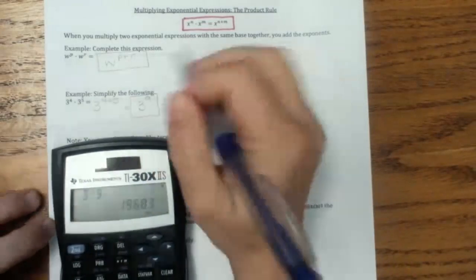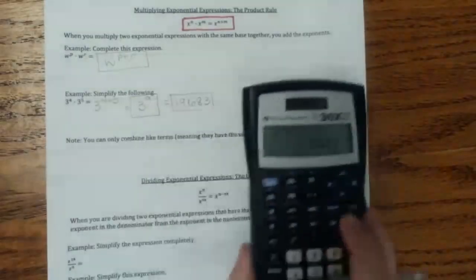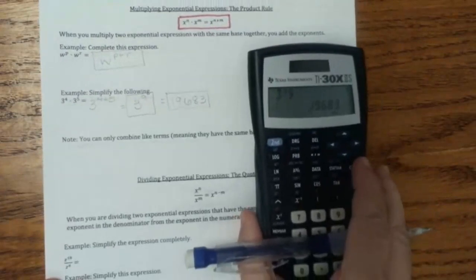We're just kind of talking about the rules here, so there's not going to be a question just like this on the homework. We're just talking about it, and we're going to put it all together on the homework.